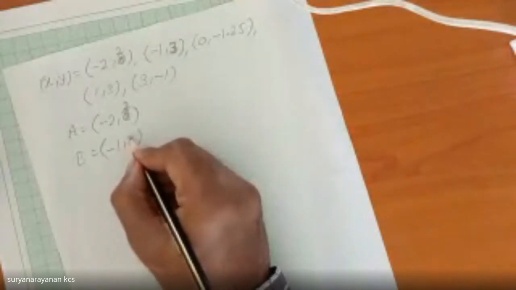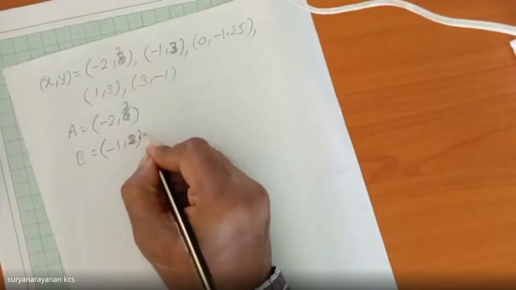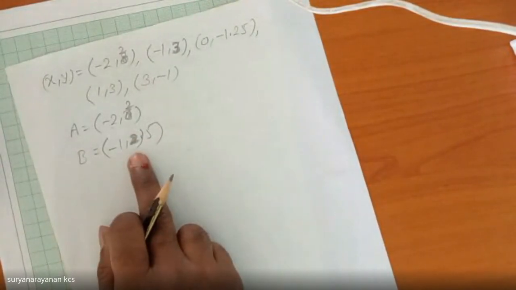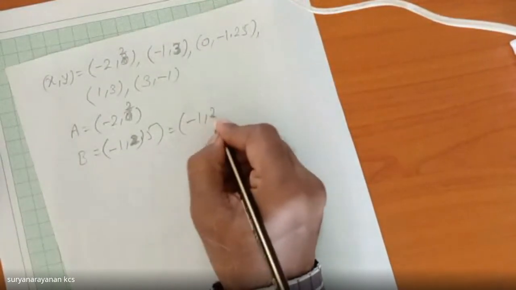Mahima? Sir, I have only till 2.50, sir. Yeah, I also have only till 2.50. Then take it as 2.5. Okay, 2.5. Let us take B is equal to -1 comma 2.5. B coordinates are -1 comma 2.5.